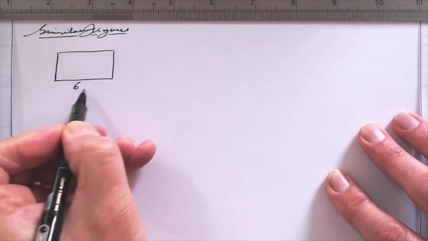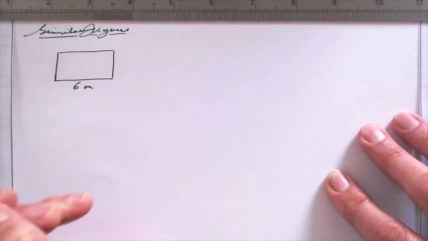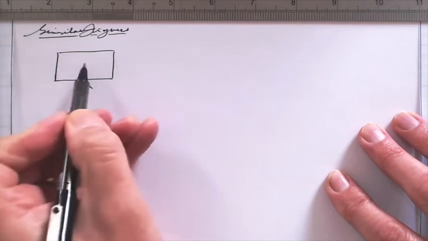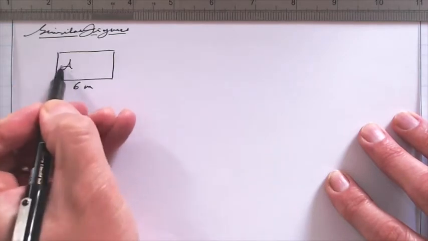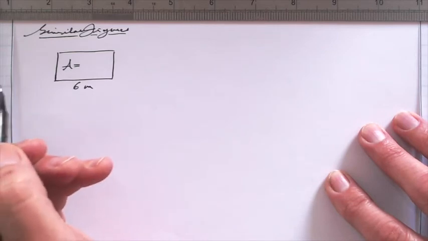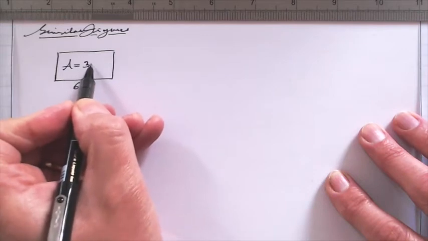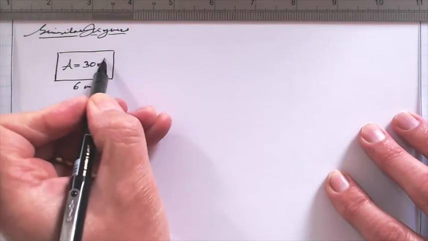So this might be like a plot of land for a garden or something. And let's say we also know the area is, let's say for the sake of argument, 30 square meters. Okay.